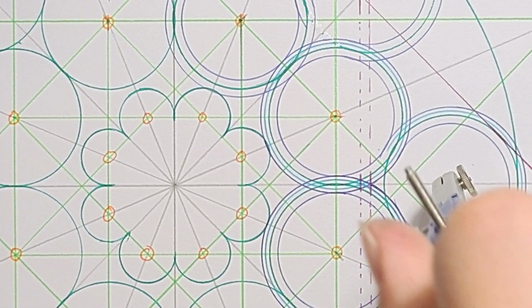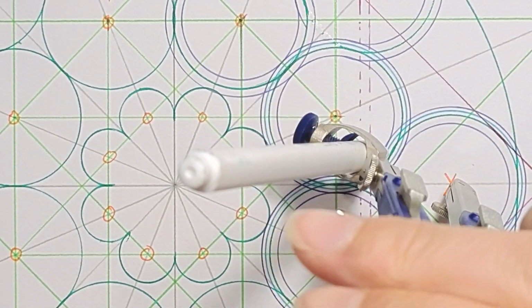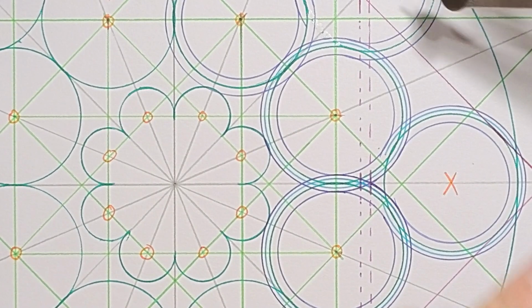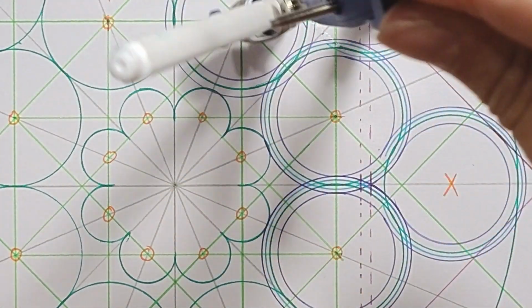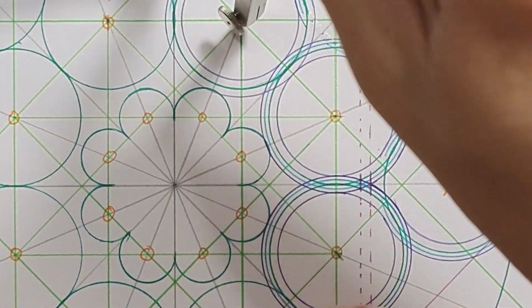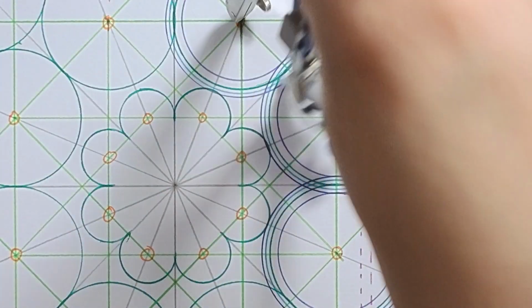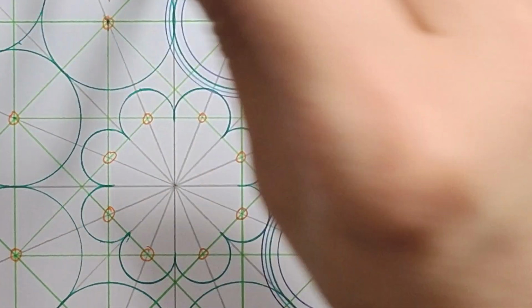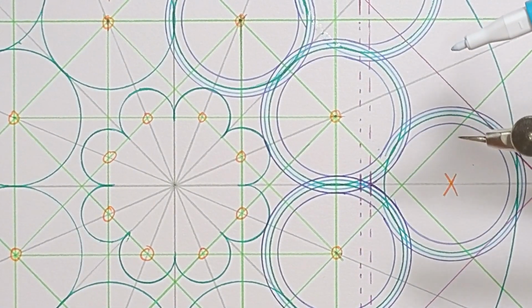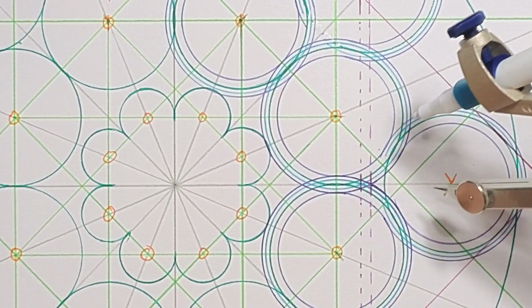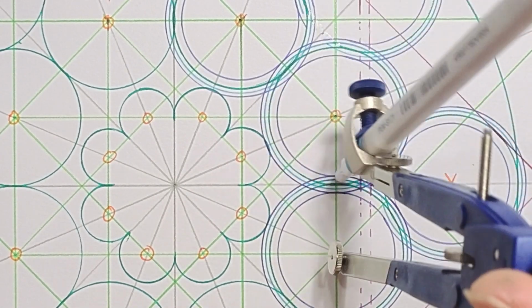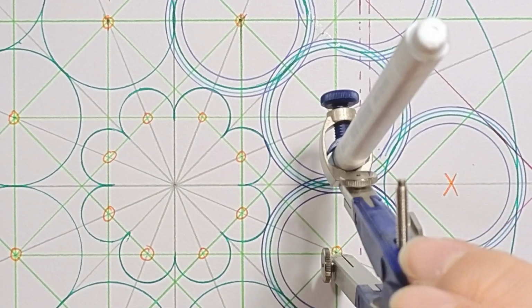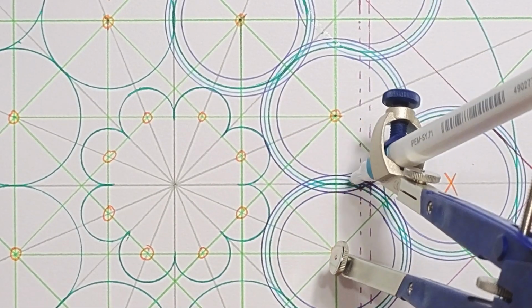I'm just showing you how this works, just in case you want to do it. And so that's the outer second level of the thickness.